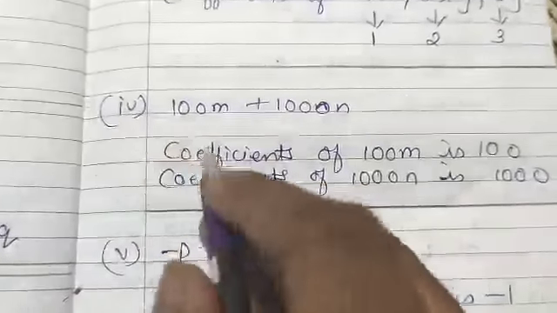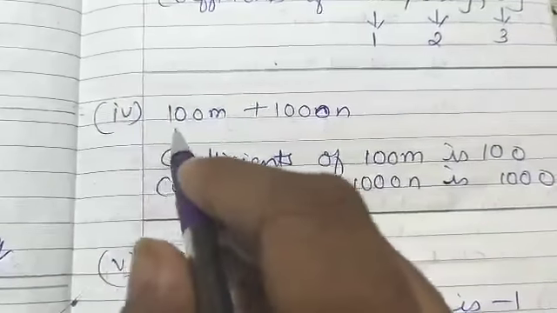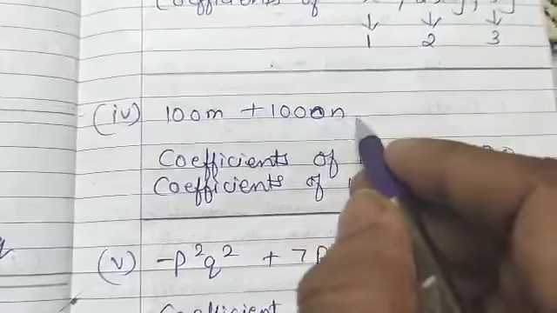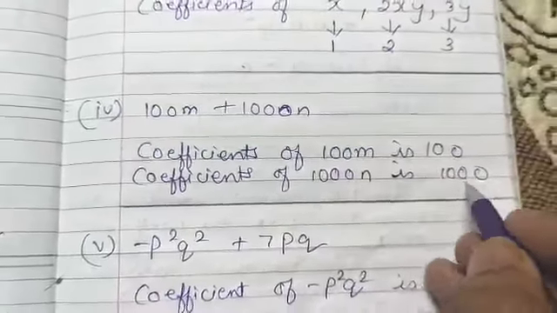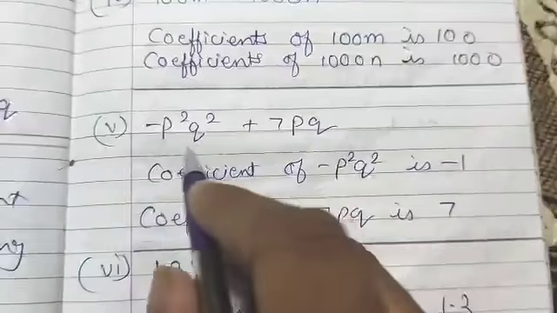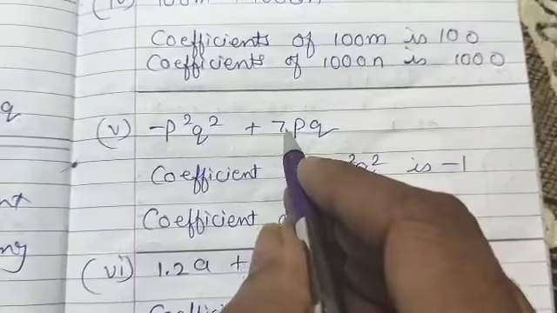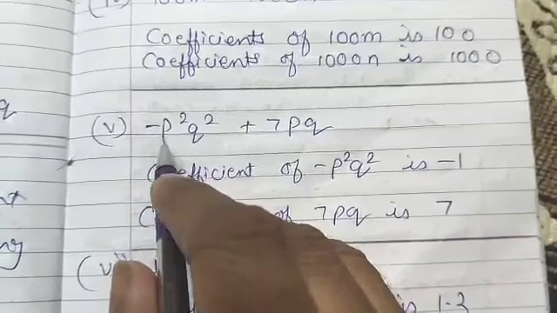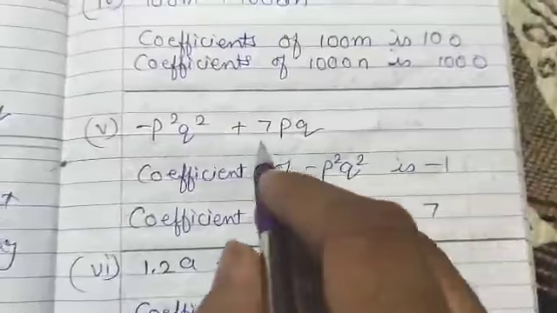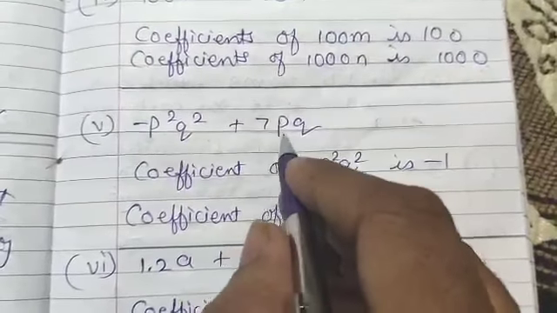Now for the next one, that is 100m plus 1000n, the coefficient of 100m is 100 and of 1000n is 1000. Now for negative p square q square plus 7pq, here there is no numerical, so the coefficient of negative p square q square is negative 1, and the coefficient of 7pq is 7.